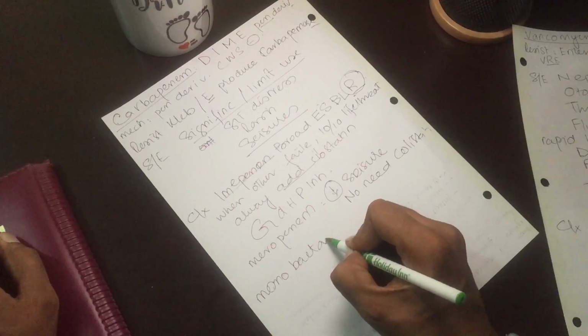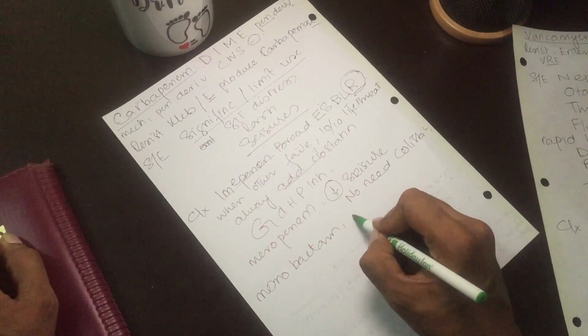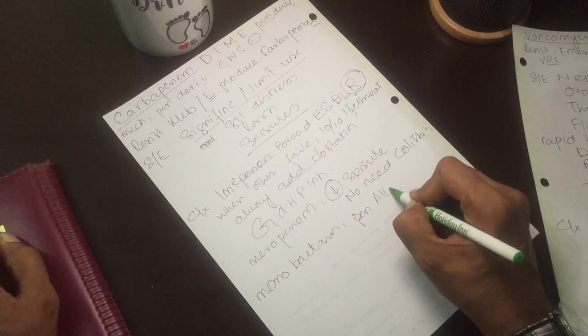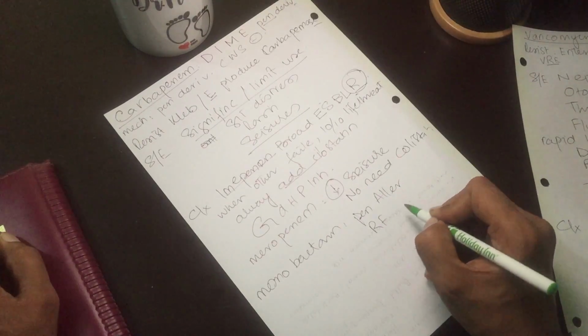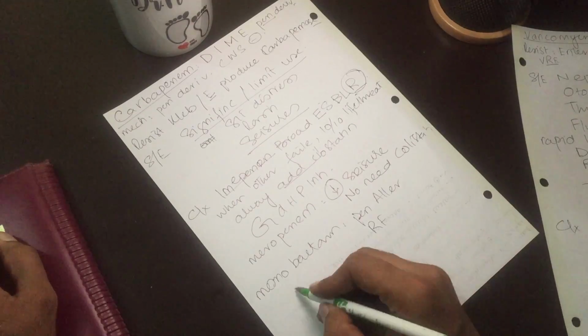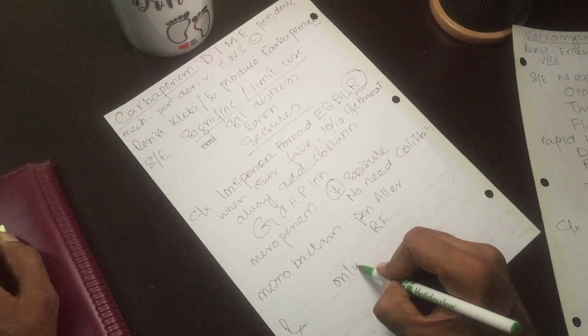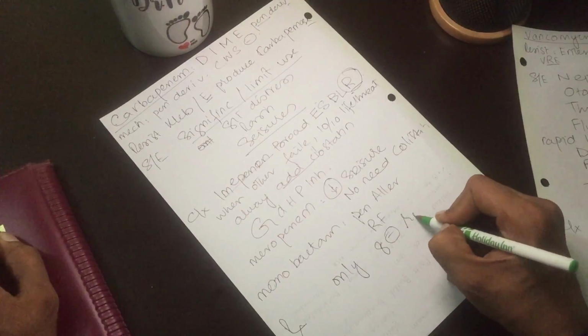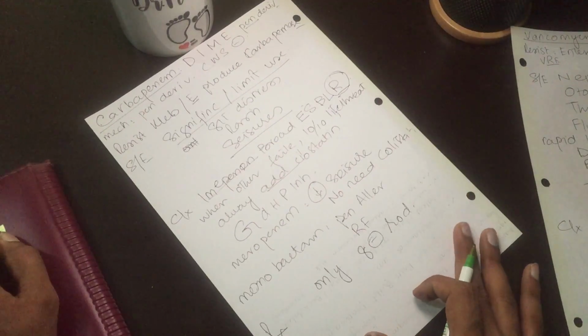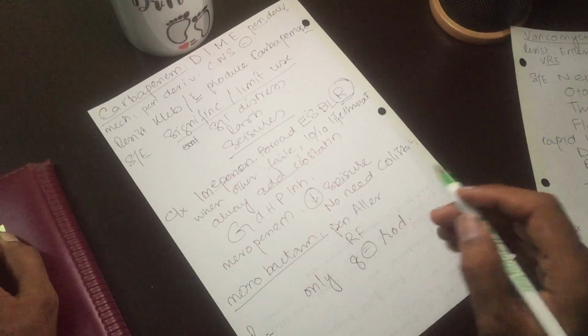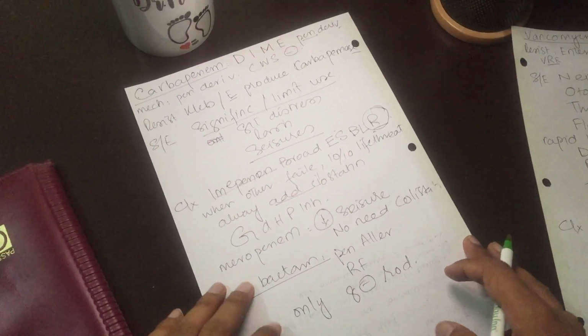And the next is the monobactam. So if a person is sensitive to this penicillin derivative, penicillin allergic, or if the person is in renal failure, then we use monobactam, and it is used for treating only gram negative rods. And that's all. This is all the antibiotic.